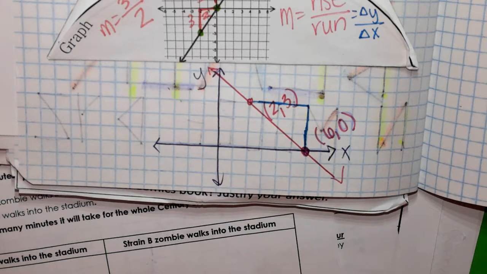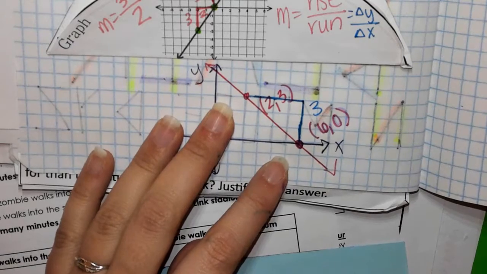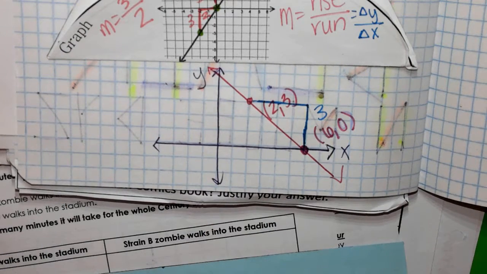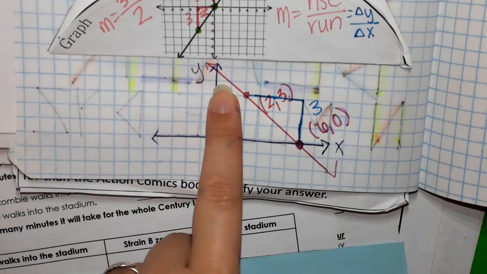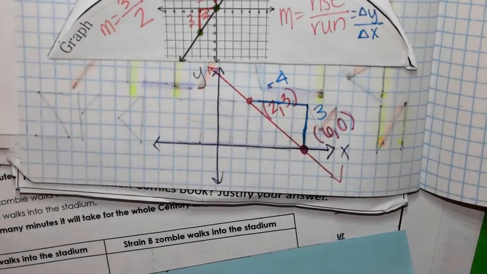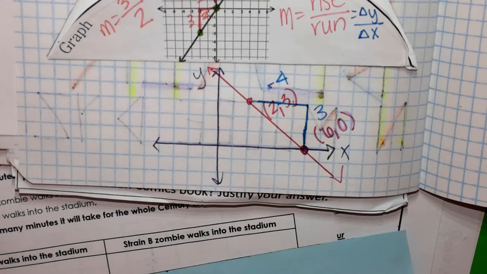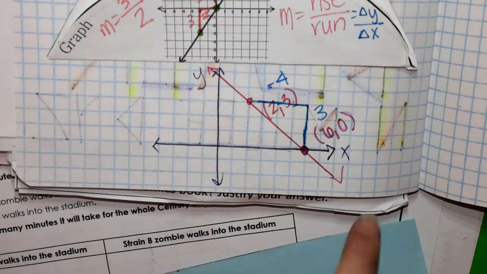What's the rise? Okay, awesome. And what's the run? Is it positive 4 or negative 4? Did we go to the left or to the right? So it's negative. So that's a negative 4. So when you go to the left, it's negative. Now, another way to look at it, would we be falling down the hill on this line? Yep, so that's a negative.